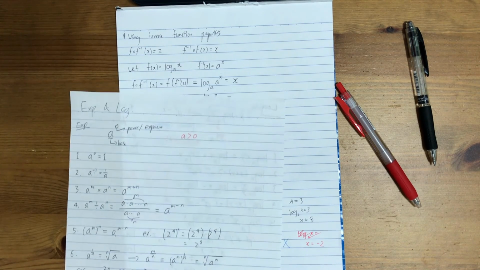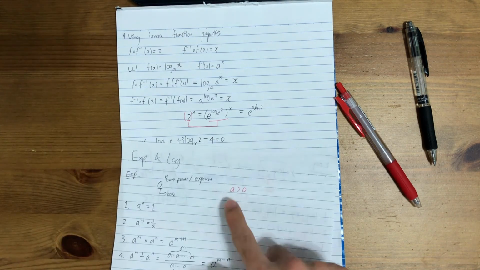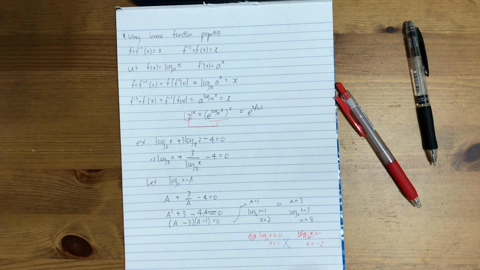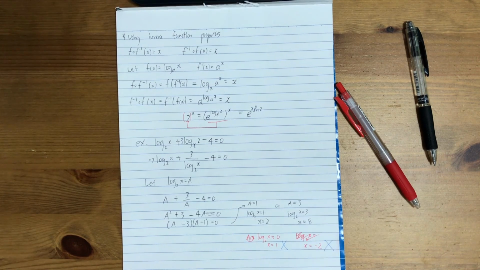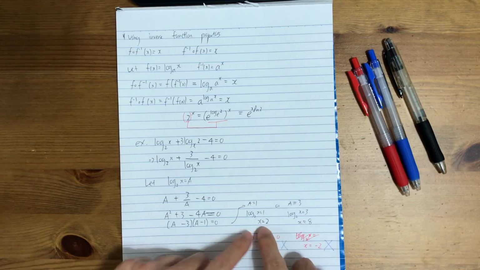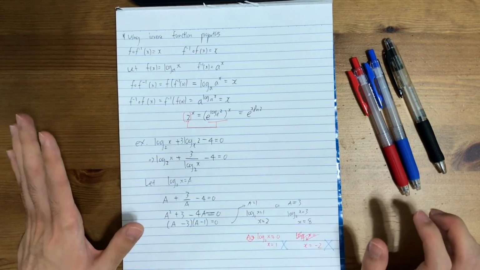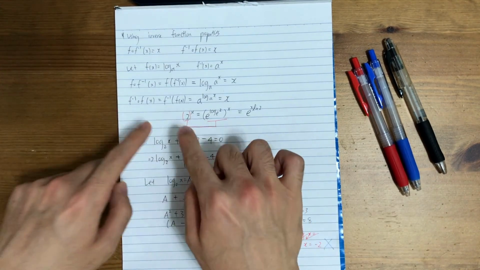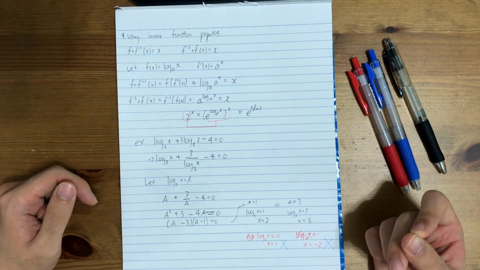It does not make sense, right? Because we only consider the base to be positive. So every exponential value must be positive. That's why we have to reject this too. Okay? So this is very important, so that whenever you have the values out, don't stop like with quadratics, okay? That's not it. You have to check whether the values are valid or not, okay?